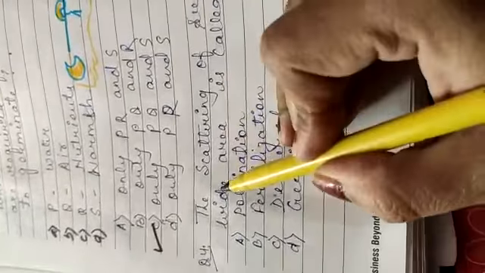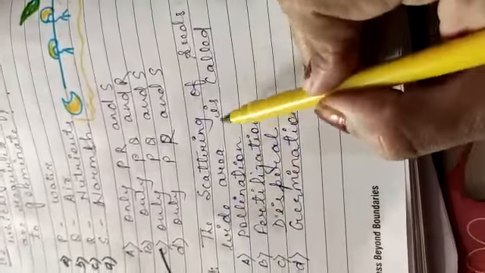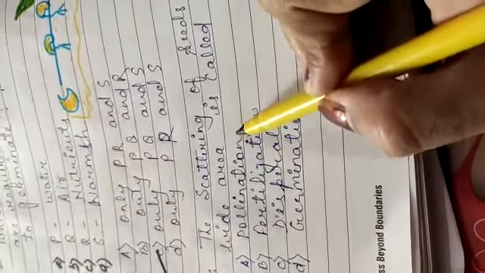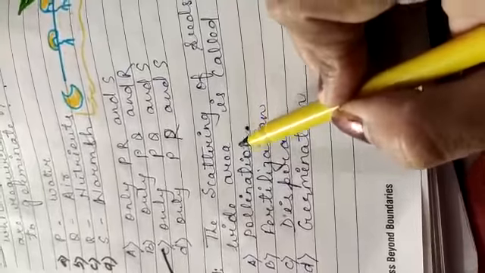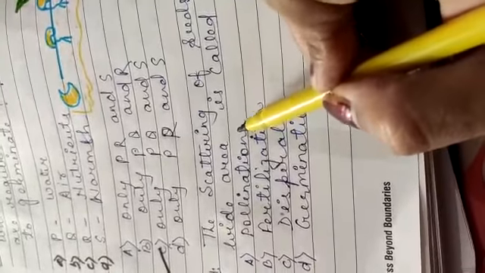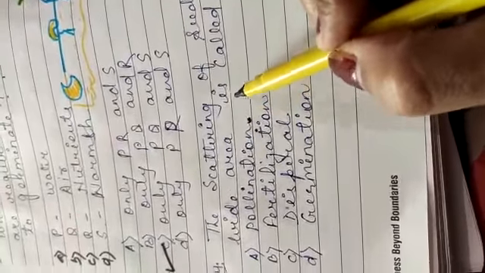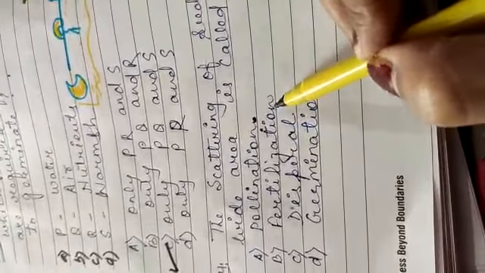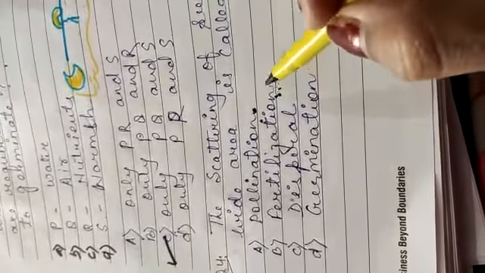Now the next question: the scattering of seeds over a wide area is called pollination? Pollination is the transfer of pollen grains from anther to stigma, that is, the male and female parts of the plant. Fertilization or reproduction is a word that you have studied.